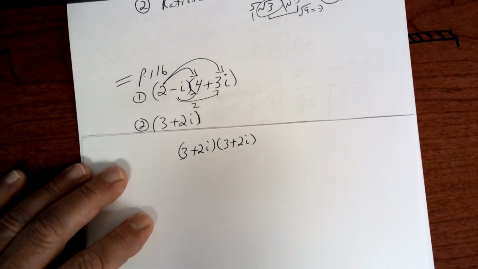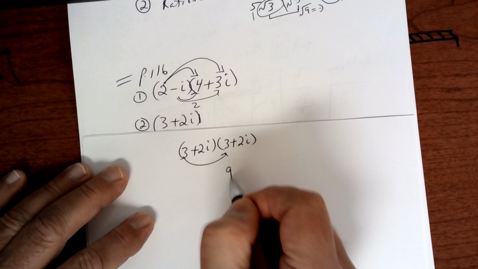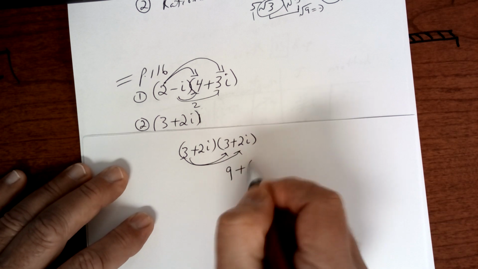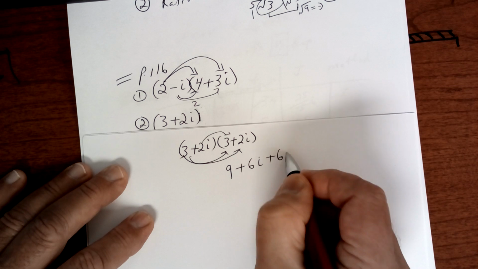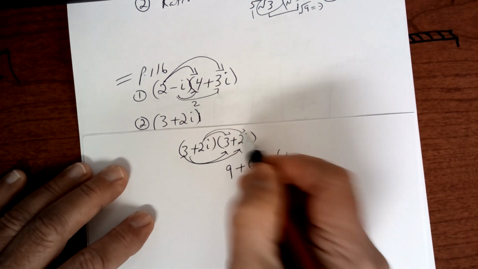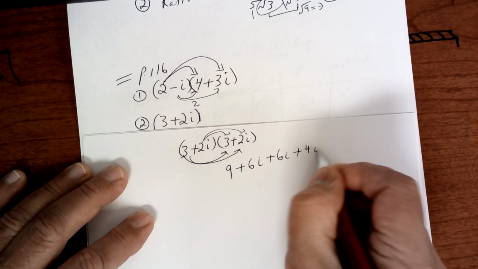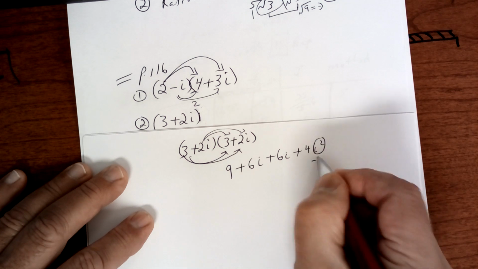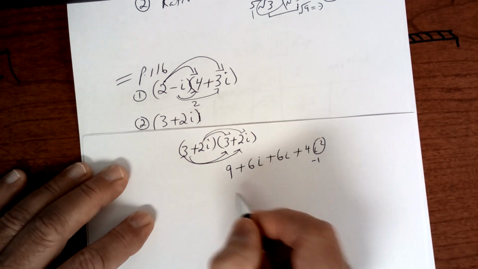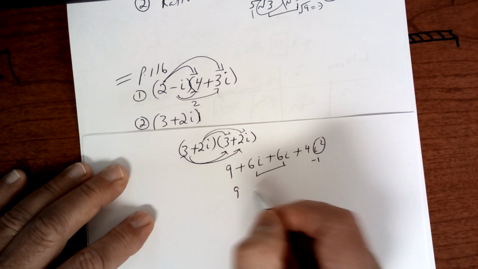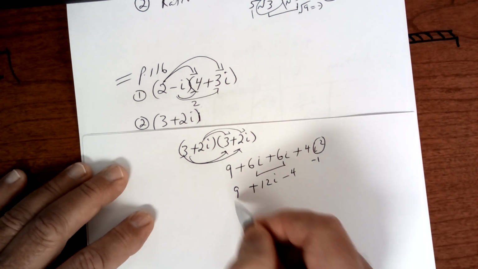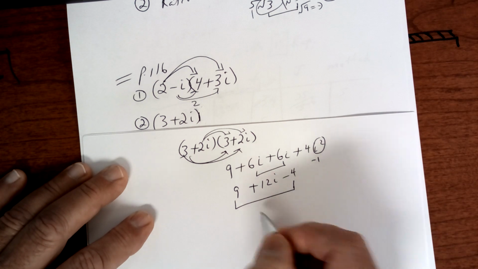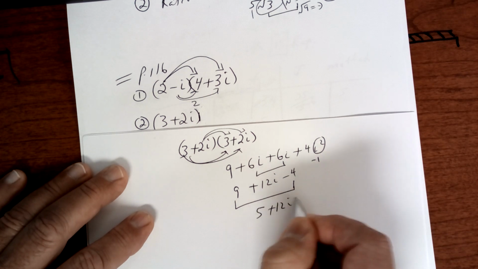Make sure you understand. This one right here, you're going to write it twice. 3 plus 2i, and then 3 plus 2i. Write it twice. So go ahead and work that one. Well, 3 times 3 is 9. 3 times that is going to be plus 6i. 2 times that is going to be plus 6i. And then this one times this one is going to be plus 4i squared. And i squared is a negative 1. So you're going to get 9 plus 12i minus 4. 9 minus 4 is 5, plus 12i, and you're done.